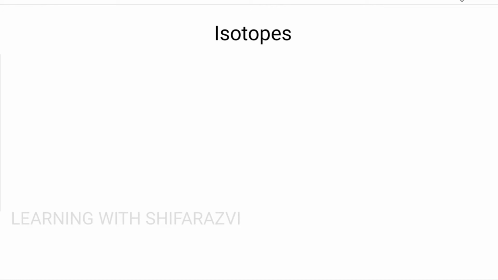Let's see what is an isotope. So what is this isotope? In our previous class we have seen what an atomic number and a mass number are. So you take, for example, carbon.